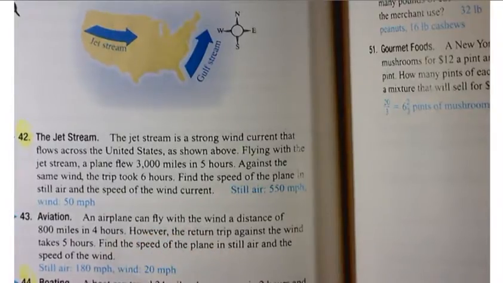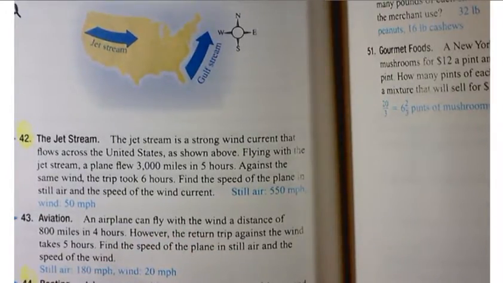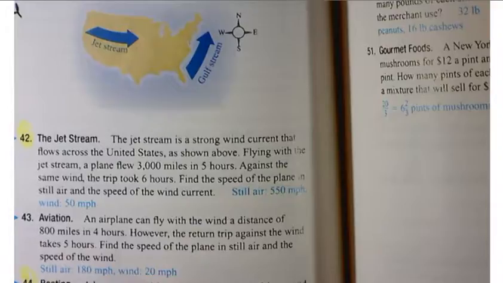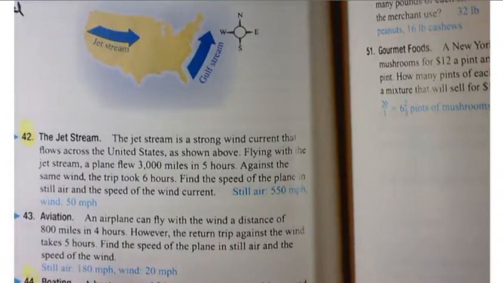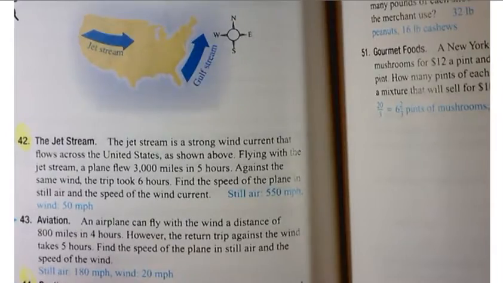The jet stream is a strong wind current that flows across the United States. Flying with the jet stream, a plane flew 3,000 miles in 5 hours. Against the same wind, the trip took 6 hours. Find the speed of the plane in still air and the speed of the wind current.